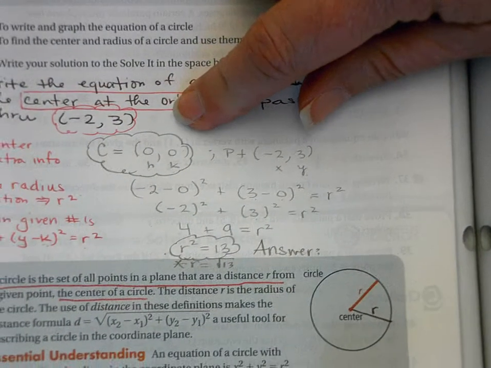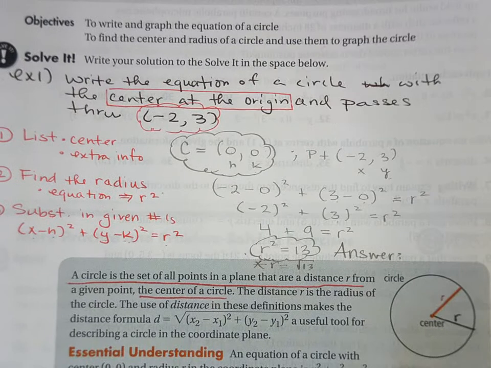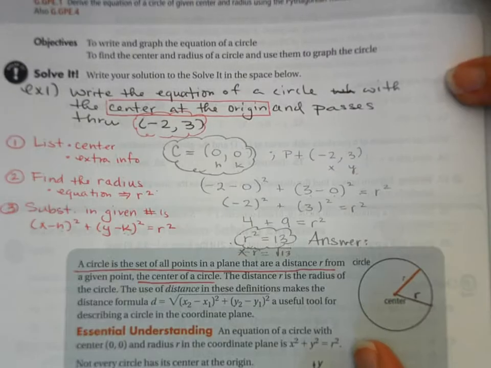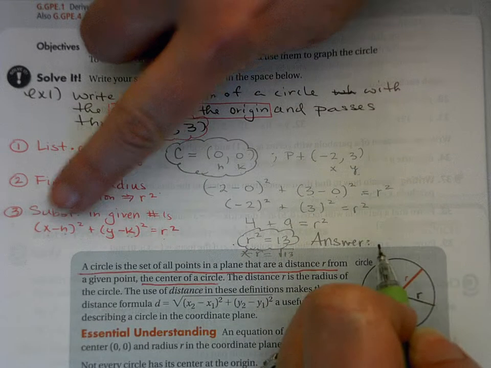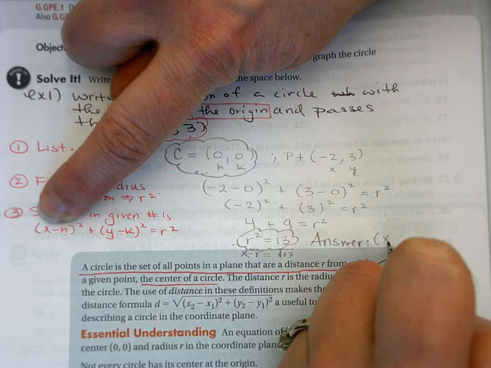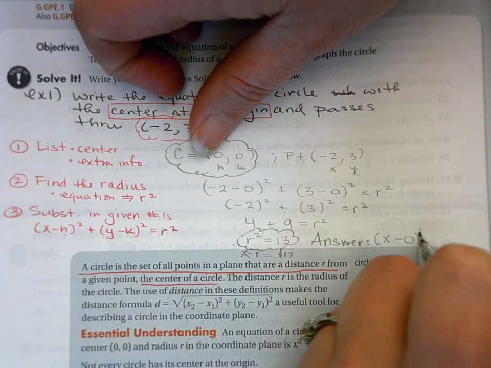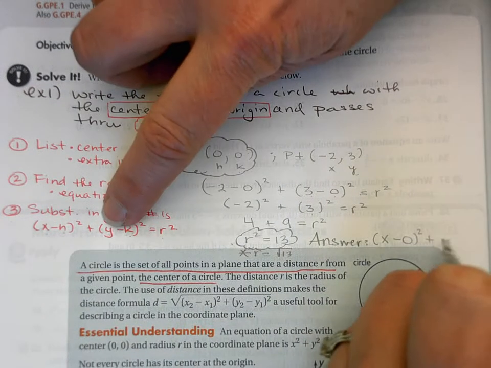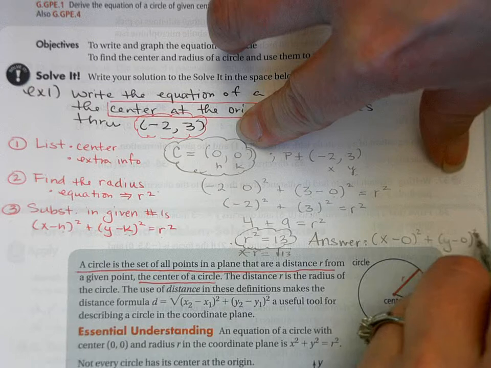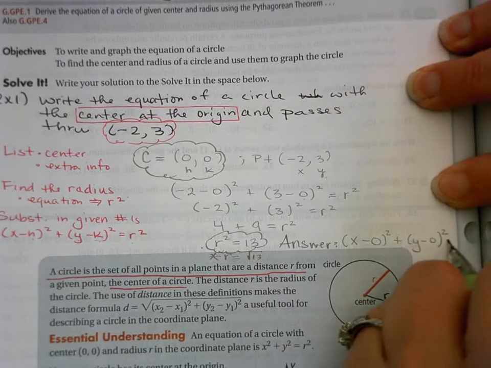So I'm going to get some room in here. I have x as x. I don't want to plug the point in. And then h, which is 0, and then y minus k, and then equals r squared, which was 13.